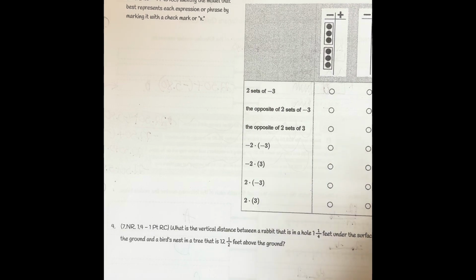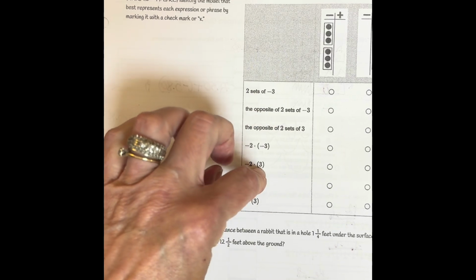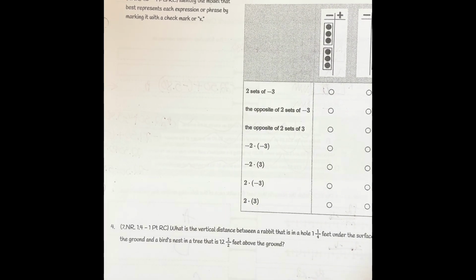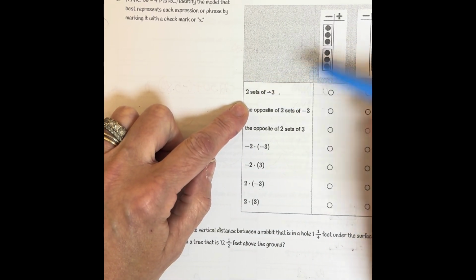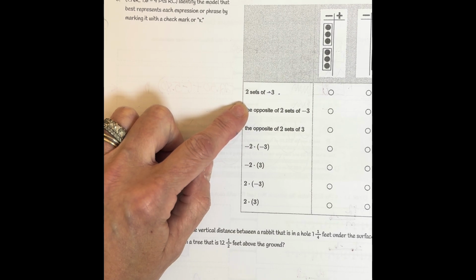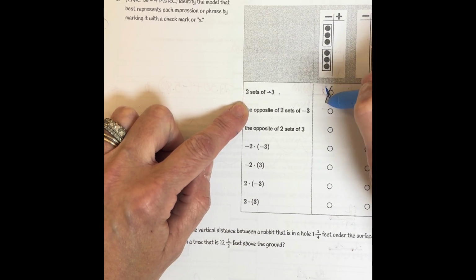Okay. Identify the model that best represents each expression or phrase by marking it with a check mark or an X. This one aligns directly to number 16 on the formative. Number 16 on the formative is a number line instead of this, but it is the same thing. So we need 2 sets of -3. Well, that's 2 sets of positive. So this one right here aligns to that.